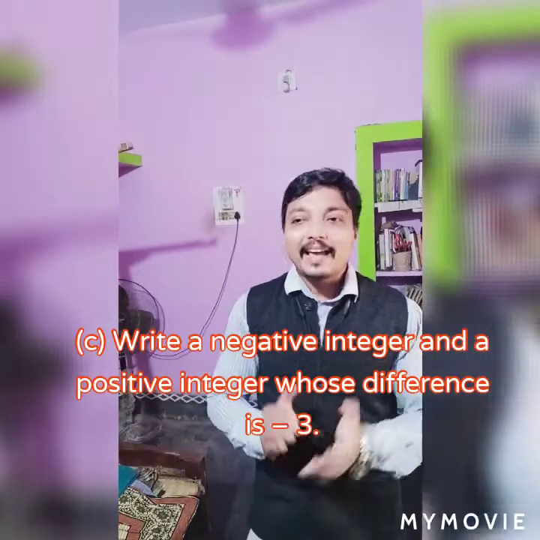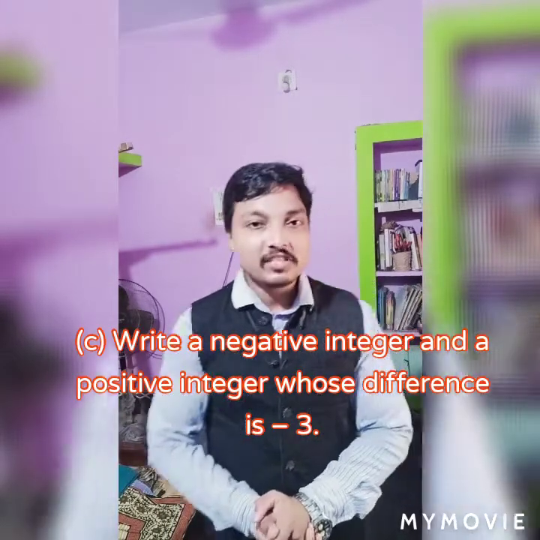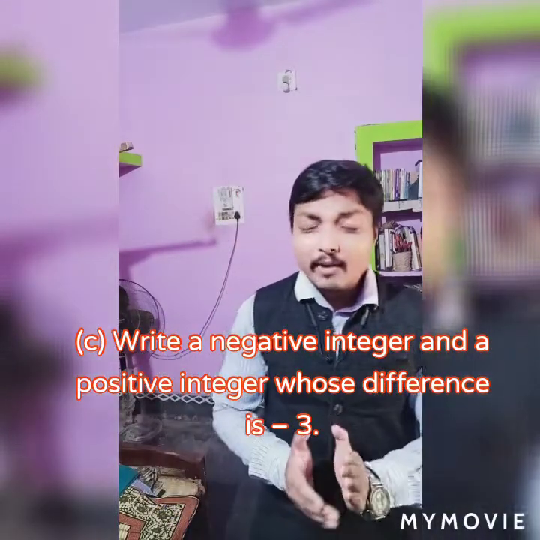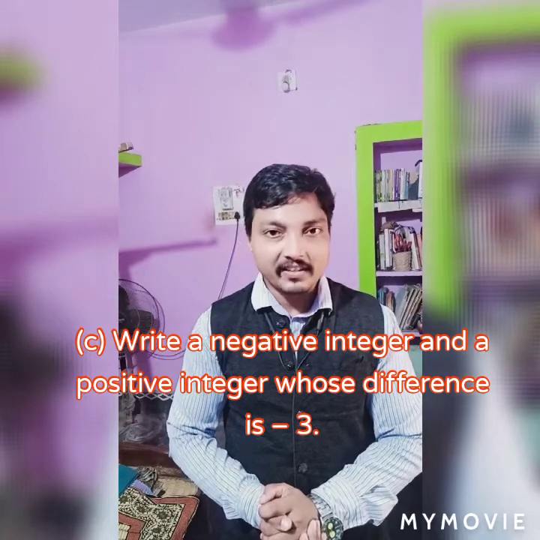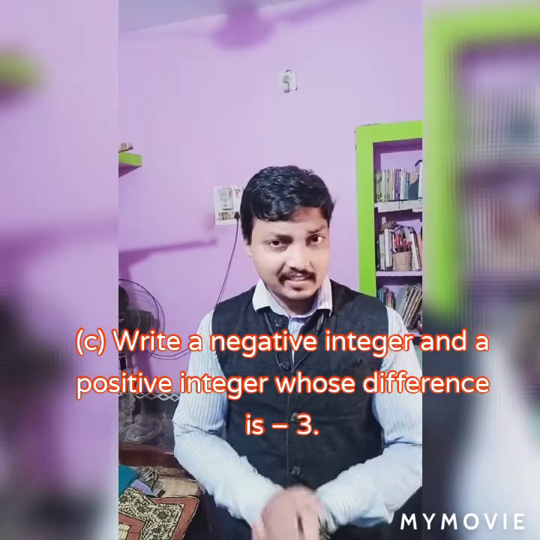In question number C it is given: write down a pair of a negative and a positive integer whose difference is -3. So here one of the answers is -1 and 2. Whenever you take -1 and the other is 2, -1 minus 2 is equal to -3.